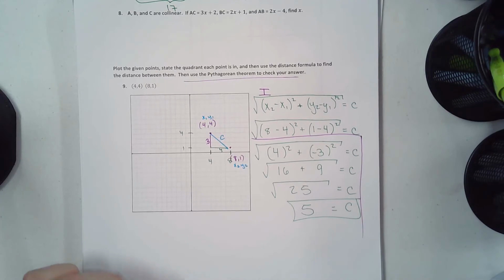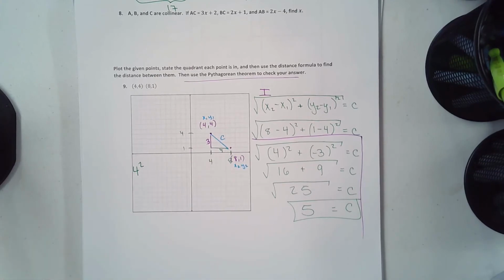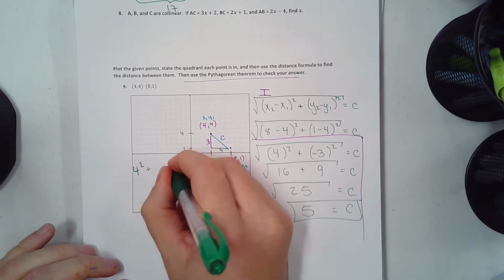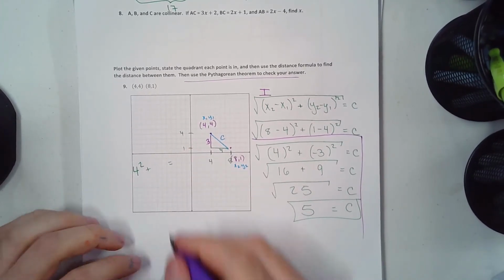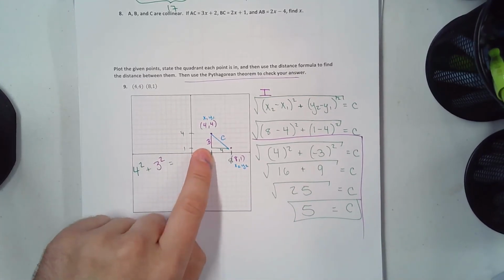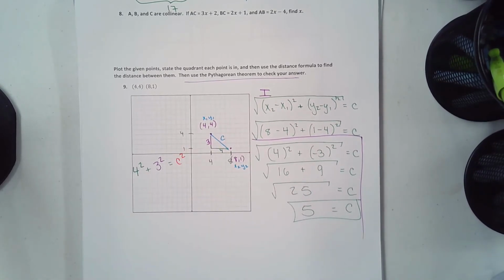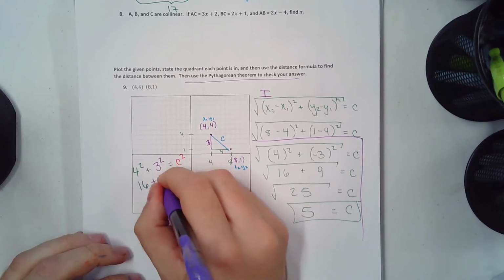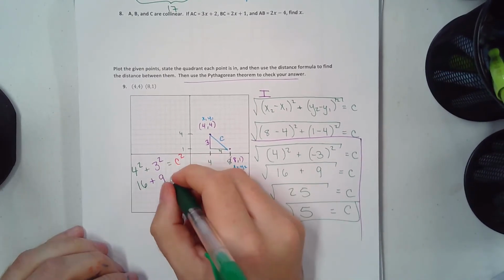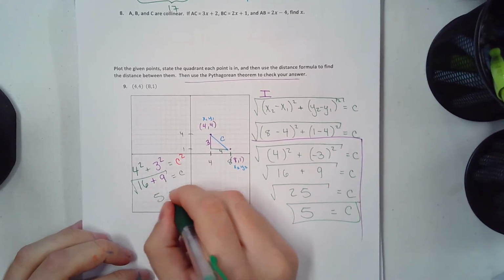So here we are with 5. I can prove this with the Pythagorean theorem. I'm going to check my answer. It should be 4 squared, right? What's my other leg? 3 squared. Yeah, because on this diagram it's positive. Distance is always positive. Equals c squared, right? What's 4 squared? What's 3 squared? 9! What is c squared? 25 rooted, that's 5. That checks out.